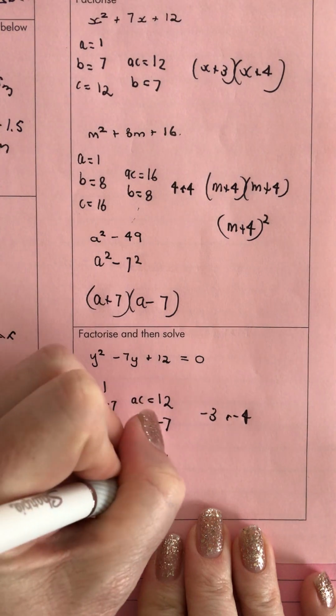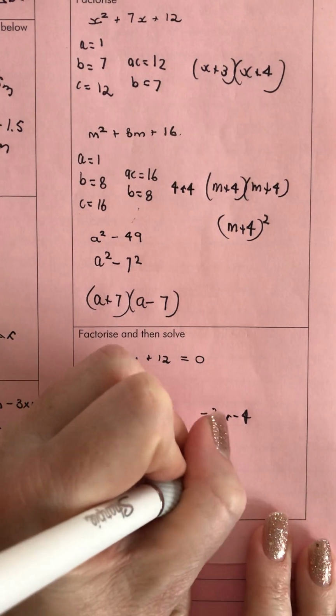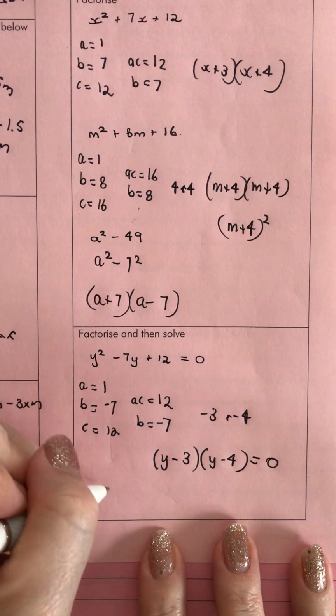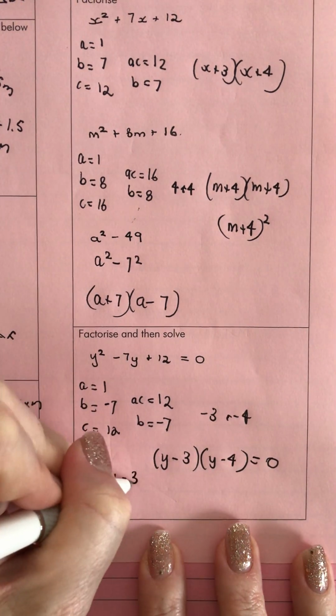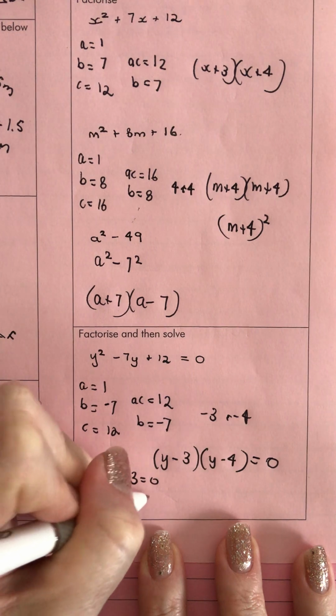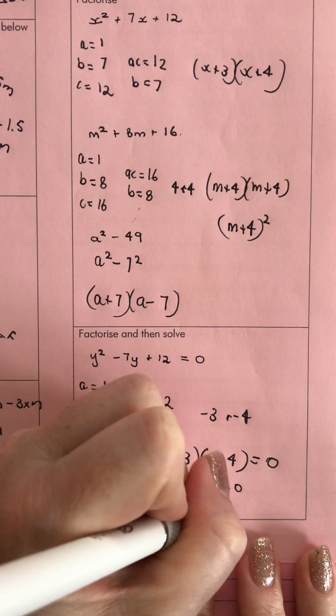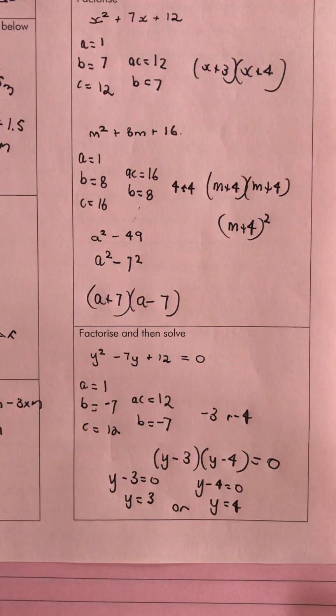So when we put that in the brackets, we have y take 3 and y take 4 equals 0. That's when we can then use our null factor law and say that either y take 3 equals 0, which means y is equal to 3, or y take 4 is equal to 0, which would mean y is equal to 4. And that's the end of the homework sheet.